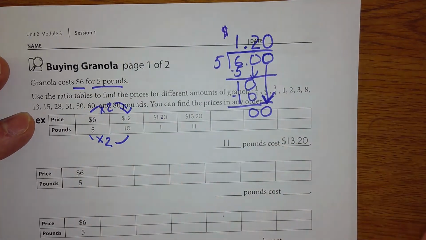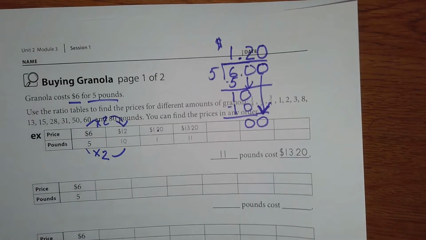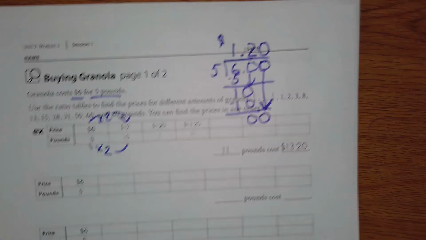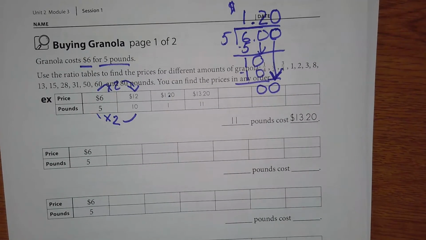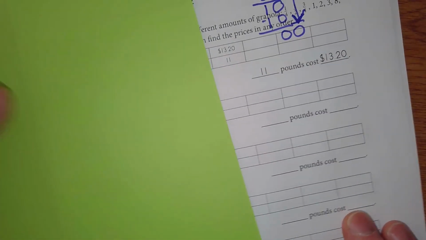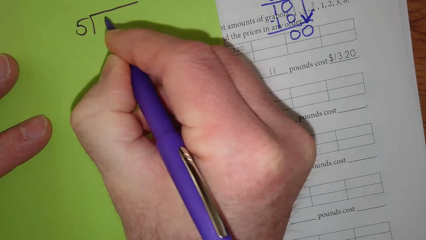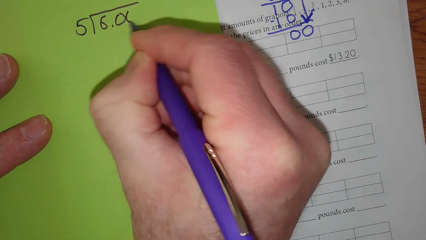I want to do it with the mom and pop way just to show you the difference. I need a piece of scratch paper. Oops. So if we did it mom and pop, it's similar. Partial quotients. $6 divided by 5.